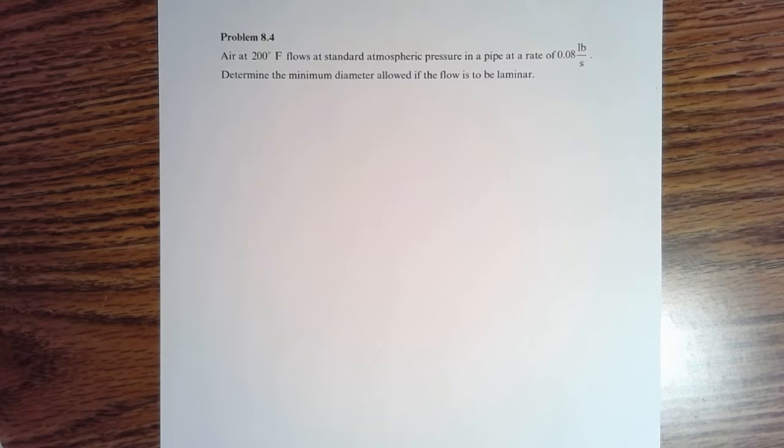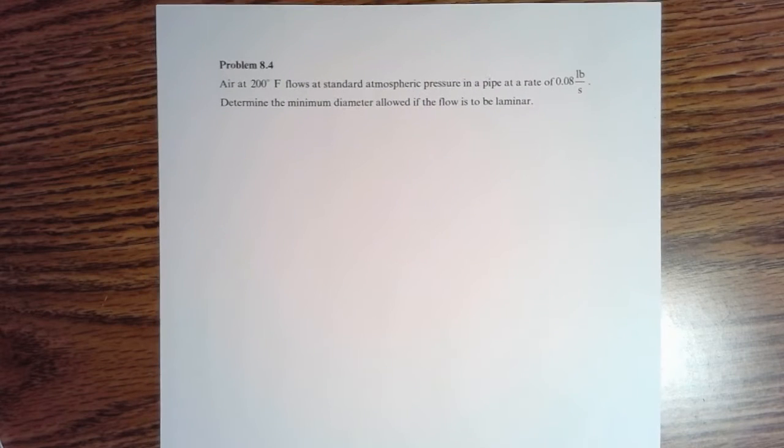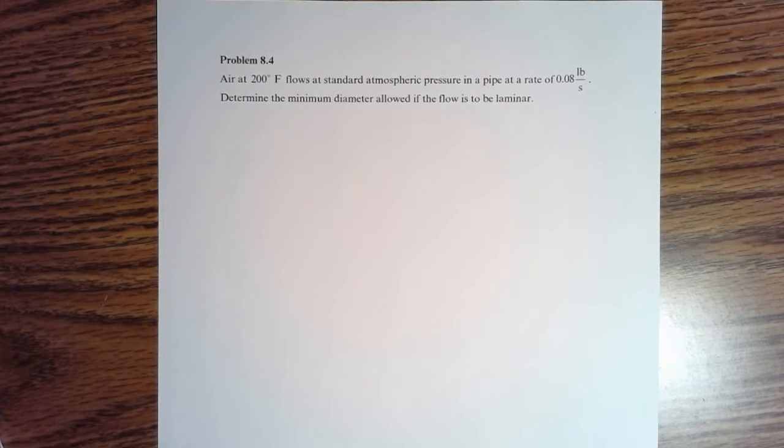Hey everybody, welcome back to EM378 SI. Today we're going to go over problem 8.4. We're starting laminar versus turbulent flow.